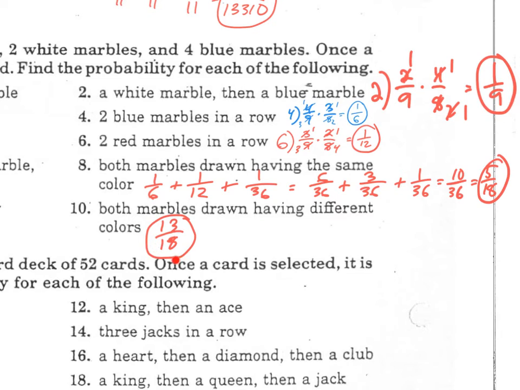This is the probability of them not matching. There's only two possibilities. They have the same color or they have different colors. So the total probability of all those things happening is 100%. This one's 5/18 and this one's 13/18.